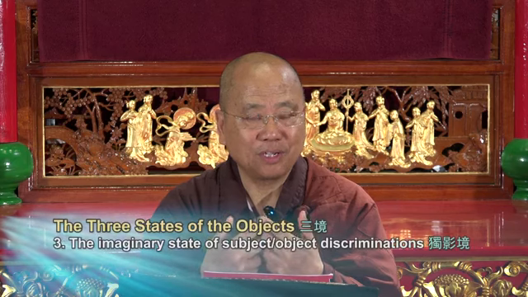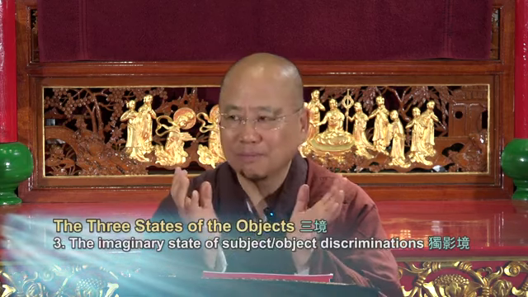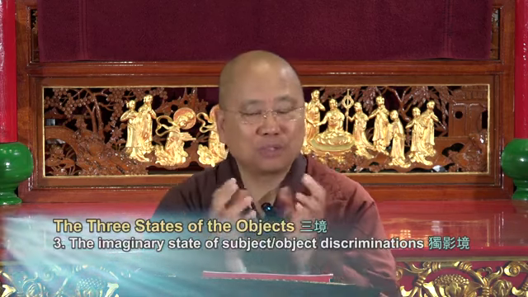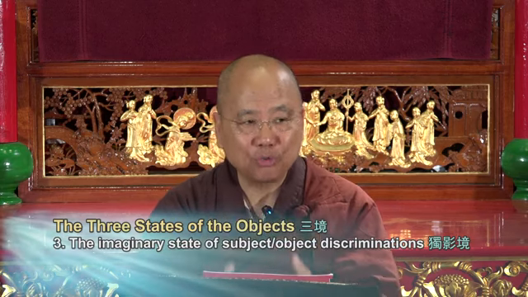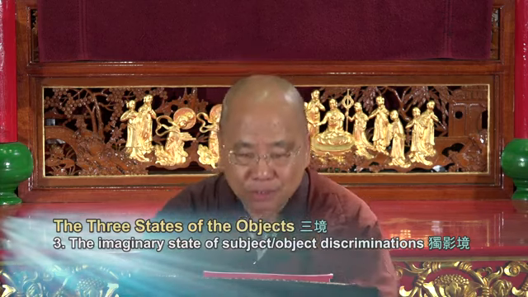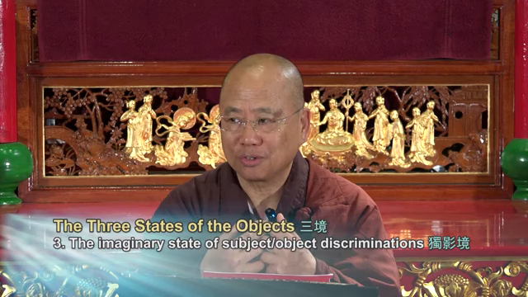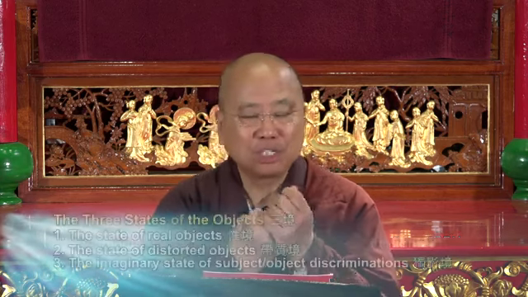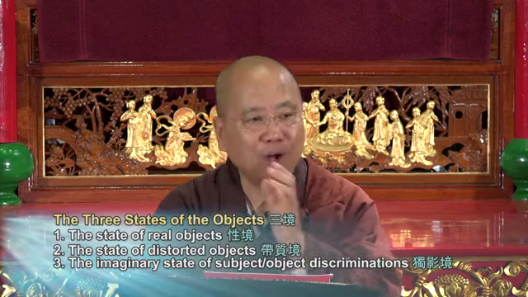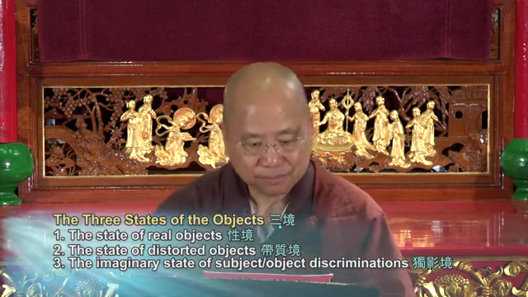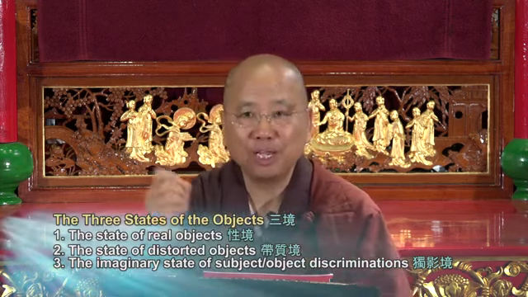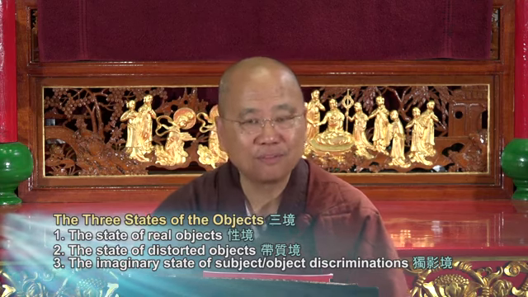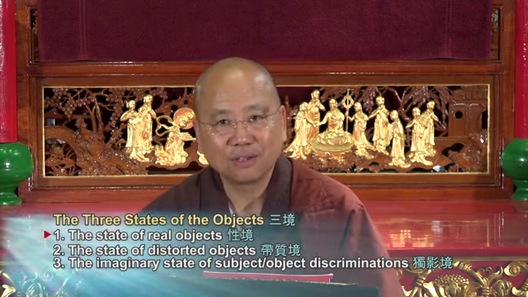You stereotype it. So that's the second state. The third state is you just imagine it. There's no such perceived object. You just imagine it in your dreams, in your hallucinations, in your imaginations. So these are the three perceived worlds of all your eight consciousnesses. Which one pertains to the first five? That's the first one.